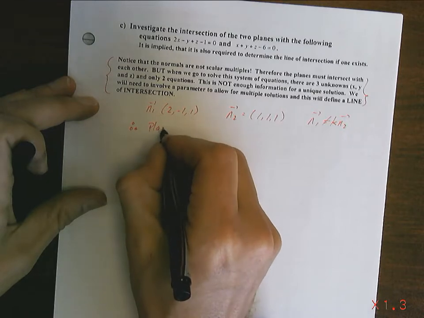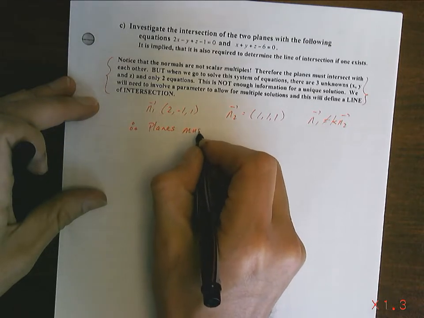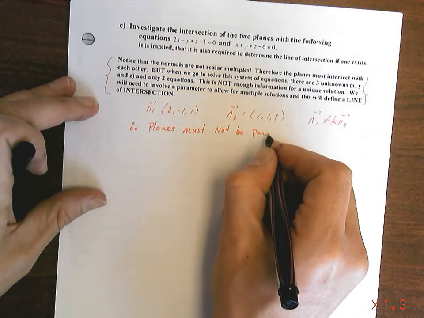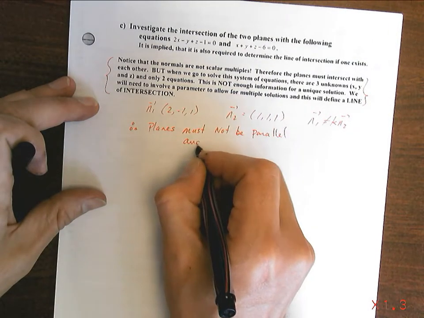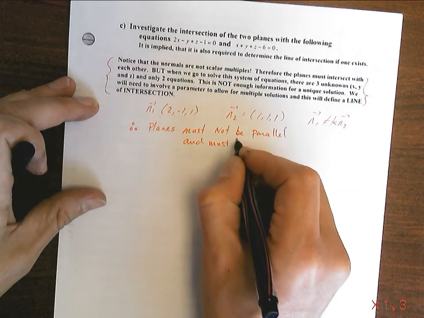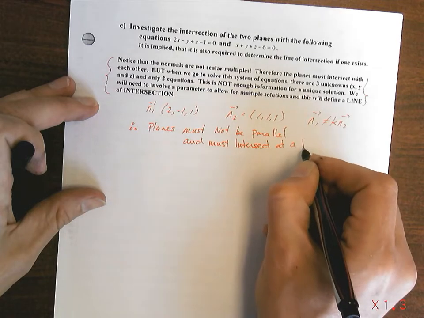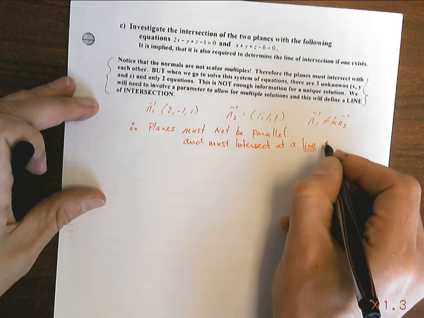Therefore, planes must not be parallel and must intersect at a line of intersection.